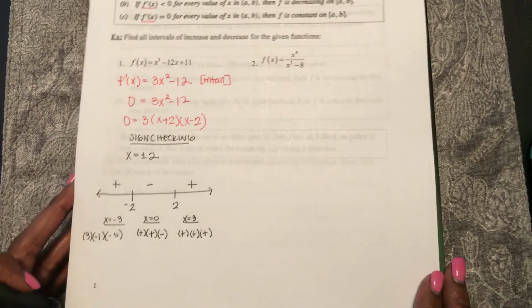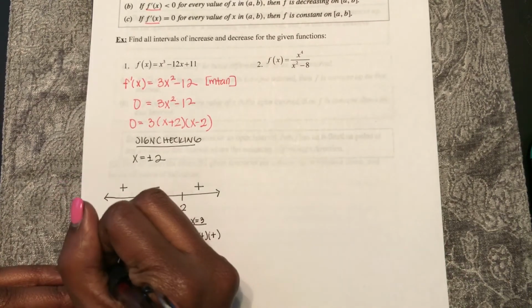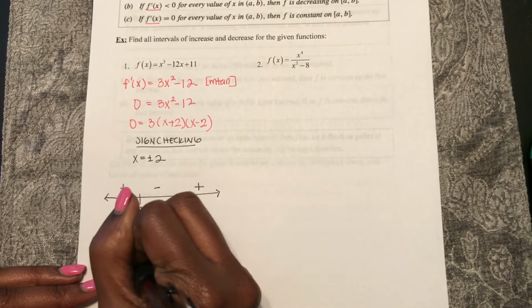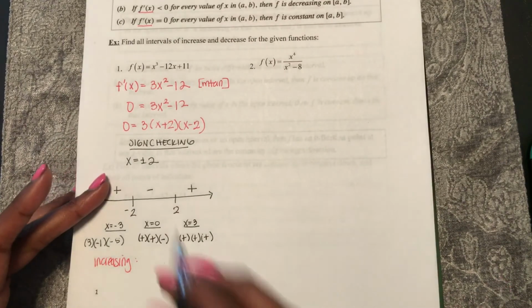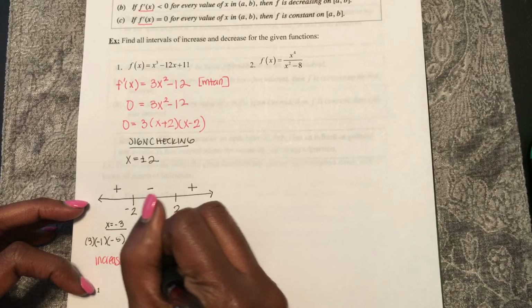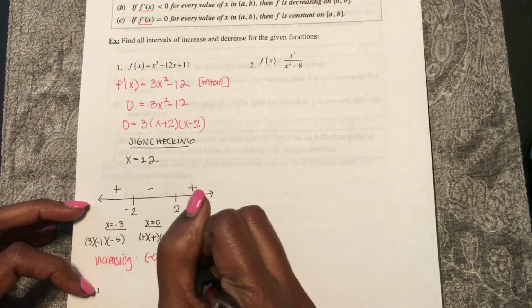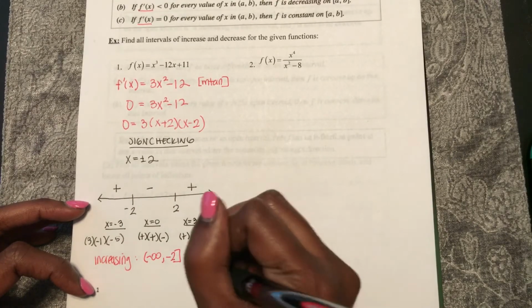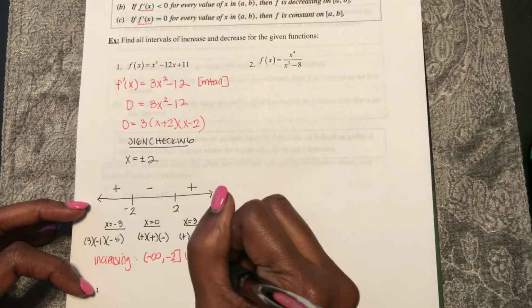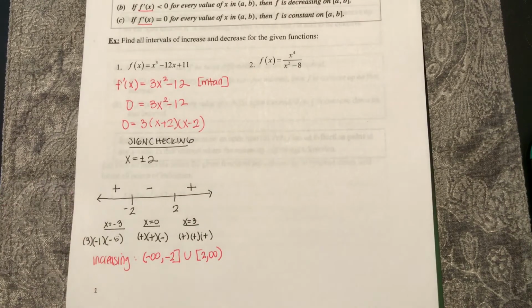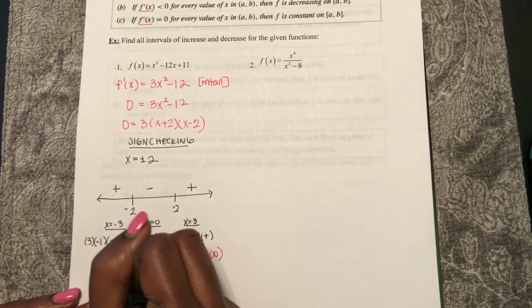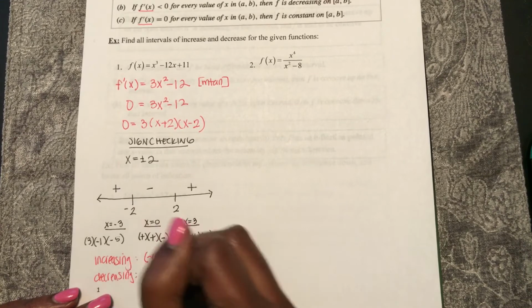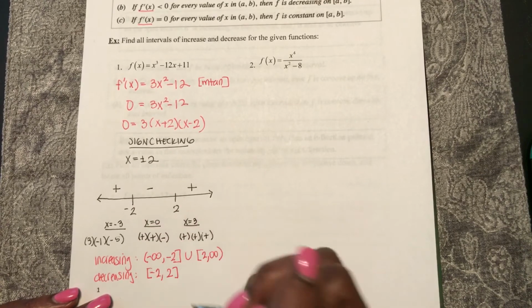So let's see, where is our graph increasing? Now remember, our rule is it's increasing on the closed interval. Now infinity is never included, so it's negative infinity until negative 2, including that endpoint, union with positive 2 until infinity. And it is decreasing on the interval from negative 2 until 2.